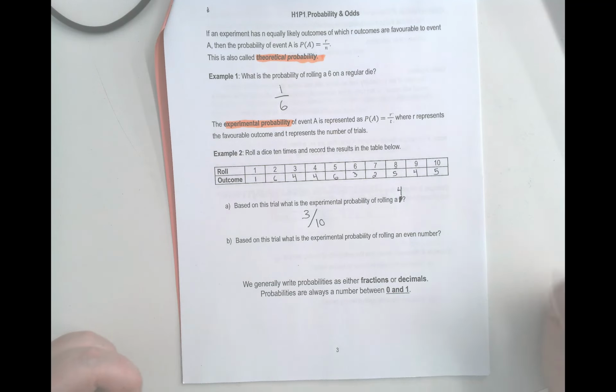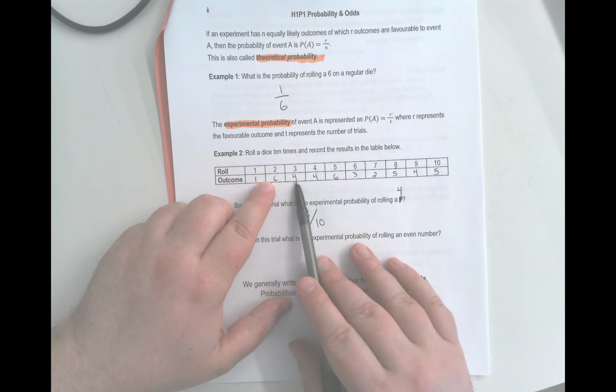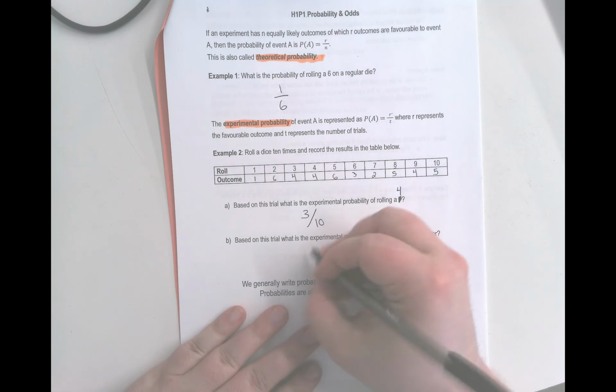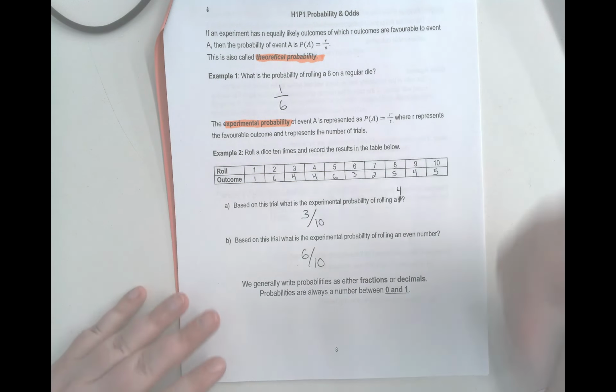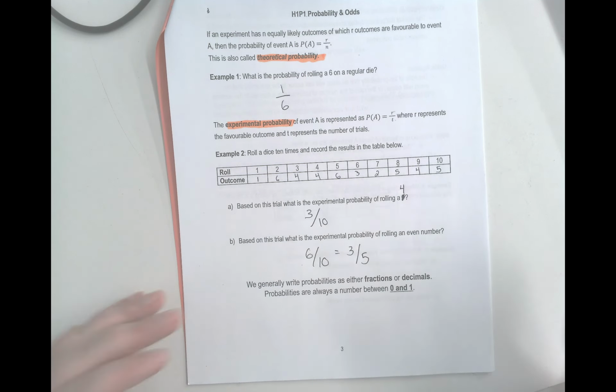Based on the trial, what is the experimental probability of rolling an even number? I rolled an even number 2, 3, 4, 5, 6 times. So that was 6 out of 10. And if you can, try to simplify your fractions. So we can simplify that to 3 over 5. Simplifying fractions is something that you learn in grade 9, and hopefully you remember how to do it. But if not, feel free to ask.